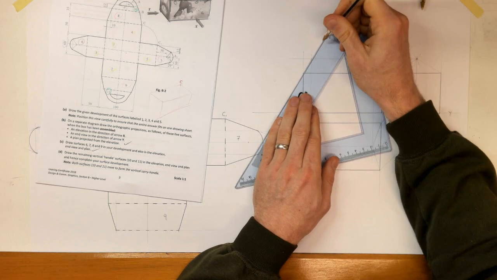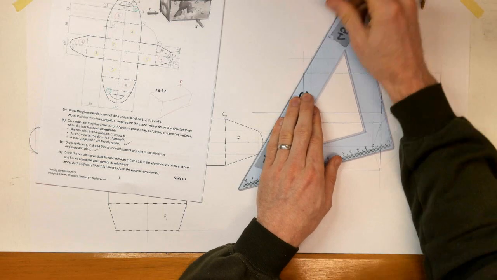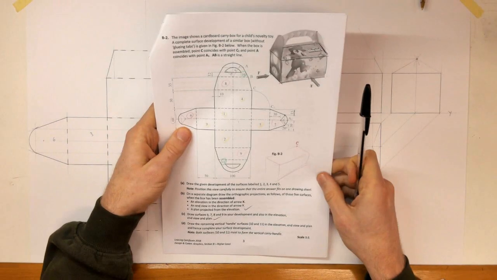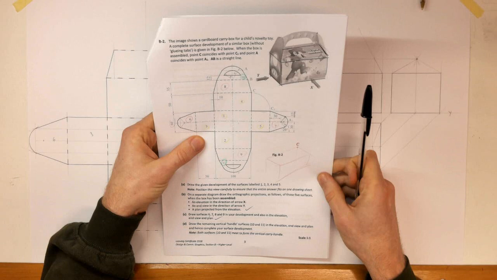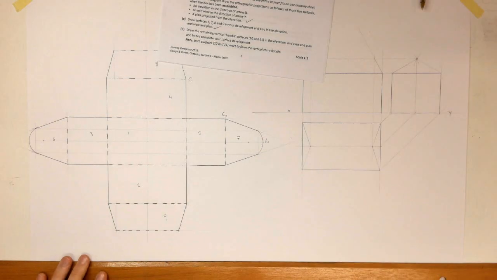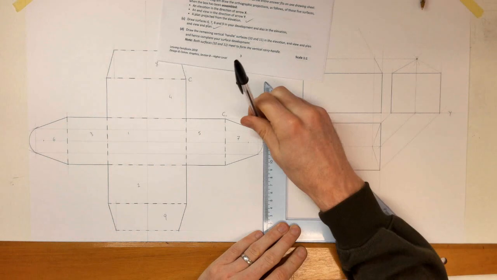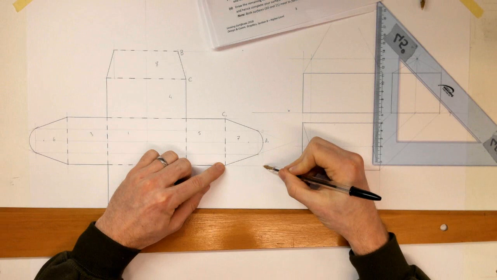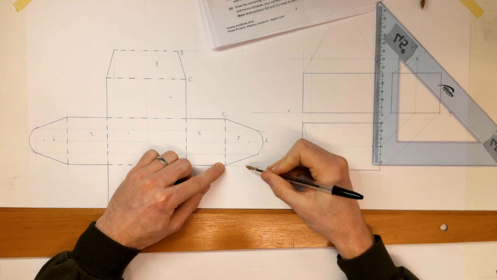So let's finish that off. So they're going to be in that position. The overall length of that is going to be this distance. So check down, check across. So that is the length of my 6 and 7.